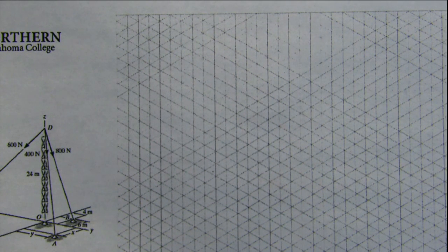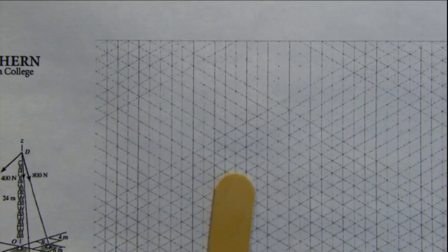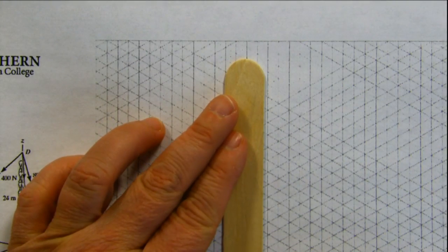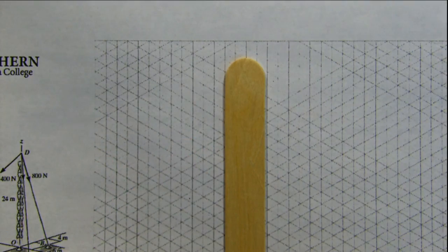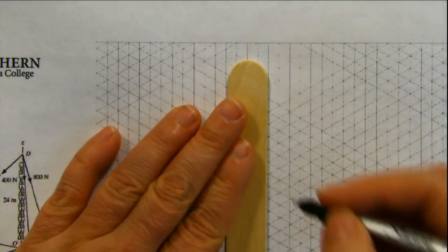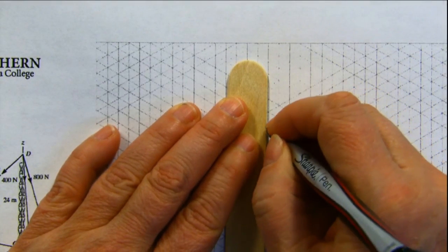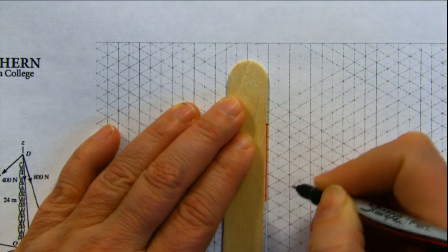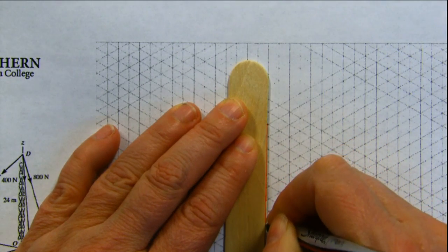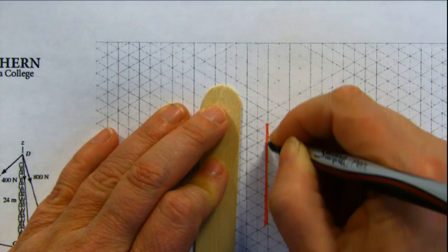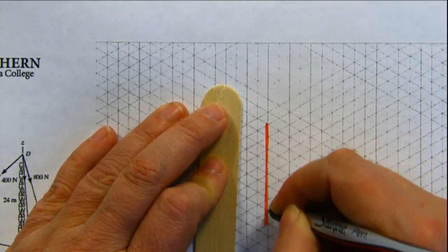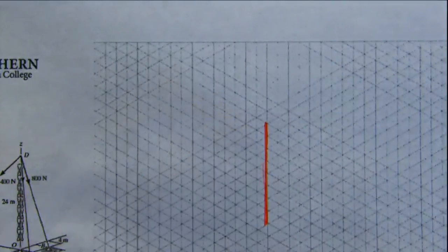So first thing, sometimes it really does help to give yourself different colors. So here's going to be my tower that I'm working with. There's my tower on my paper, and that's going to be in the Z-axis.